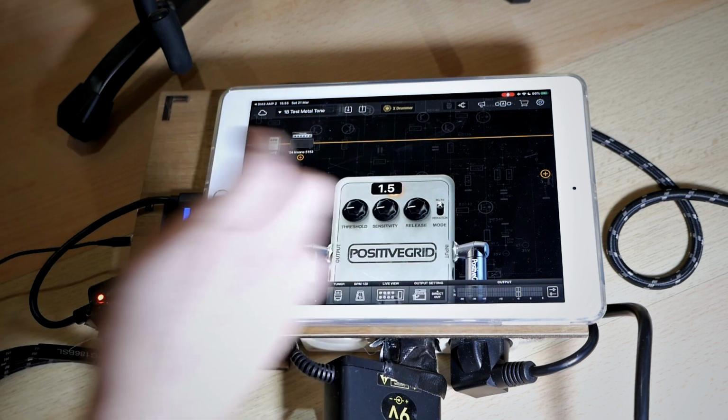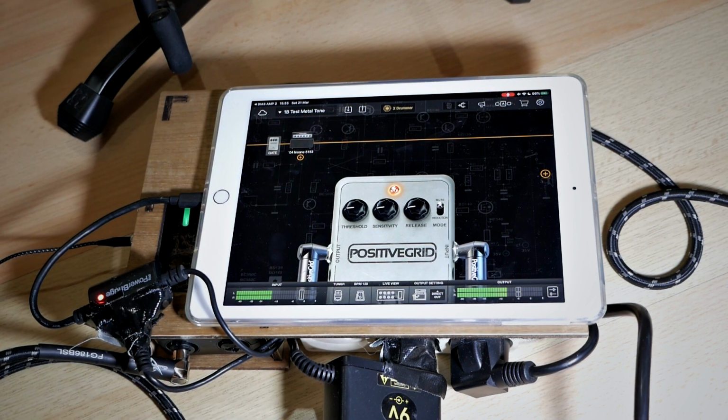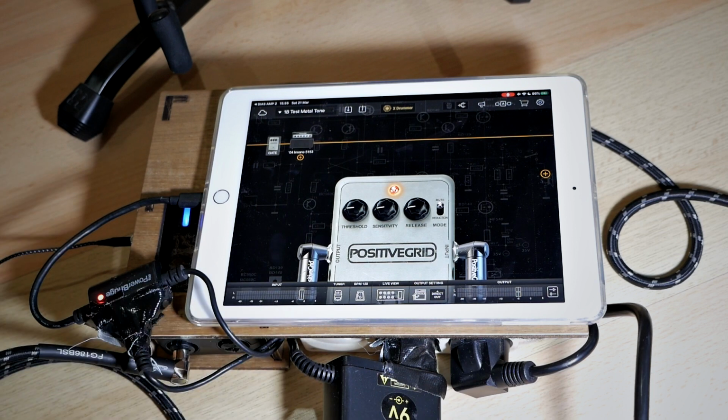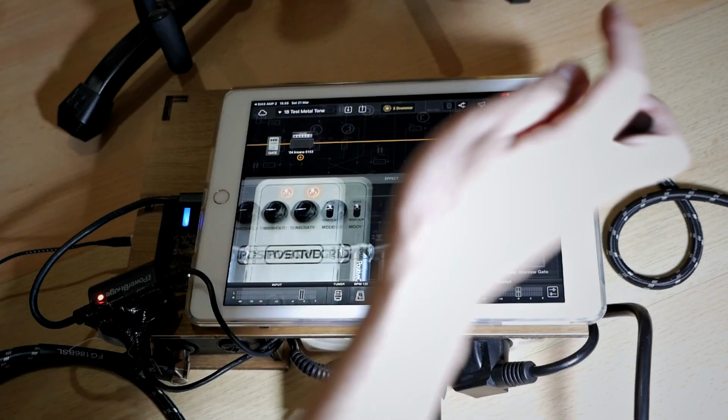So yeah, right away it sounds good. So you cannot hear any more hiss, and it's not really affecting the tone. So let me play a little bit for you. Yeah, it sounds good.